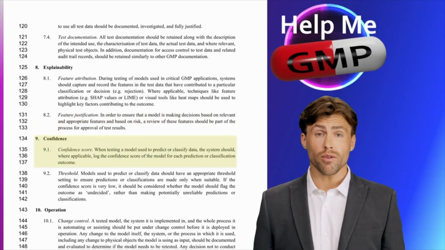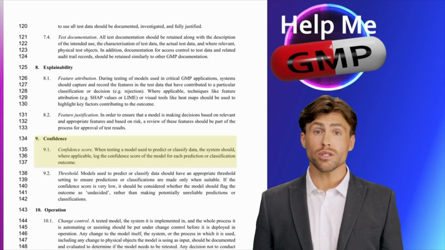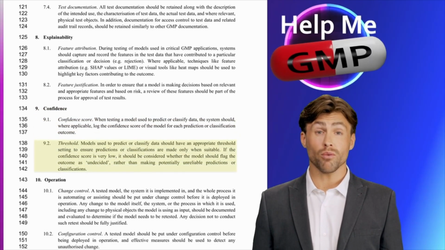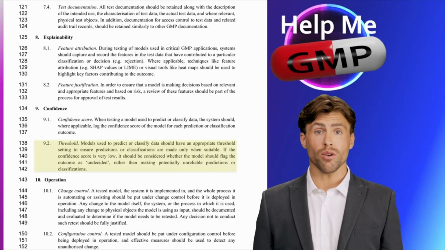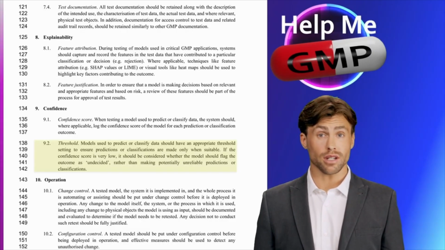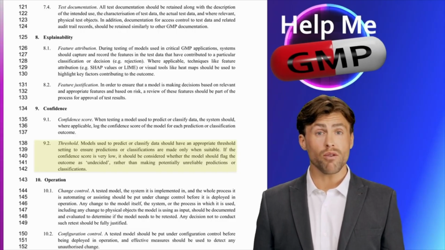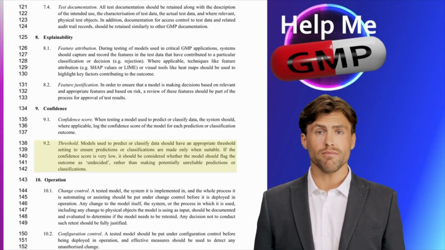Confidence. Confidence score. When testing a model used to predict or classify data, the system should, where applicable, log the confidence score of the model for each prediction or classification outcome. Threshold. Models used to predict or classify data should have an appropriate threshold setting to ensure predictions or classifications are made only when suitable. If the confidence score is very low, it should be considered whether the model should flag the outcome as undecided, rather than making potentially unreliable predictions or classifications.